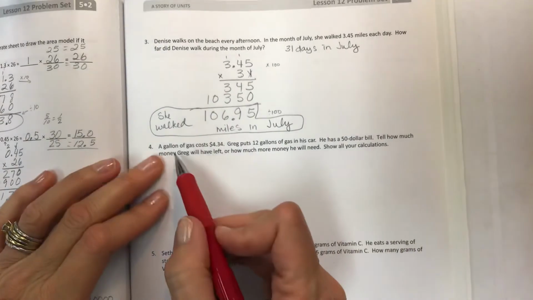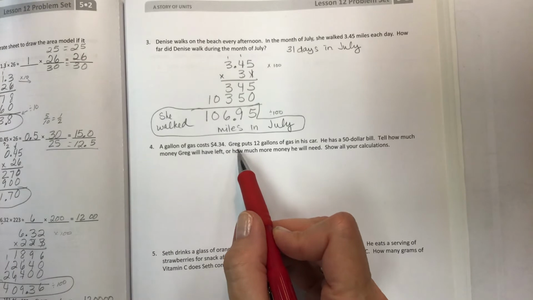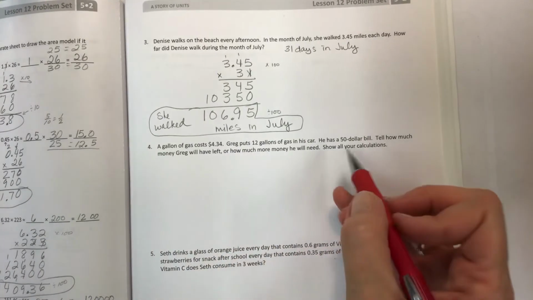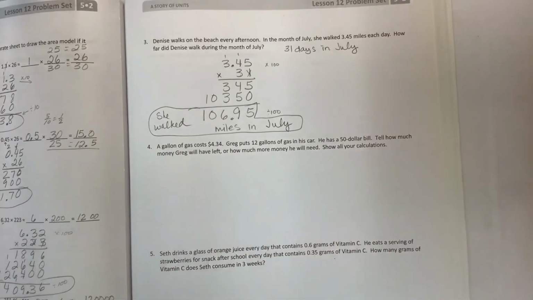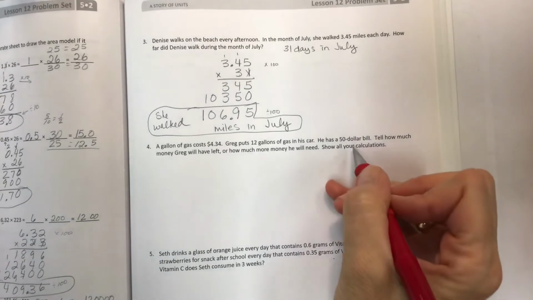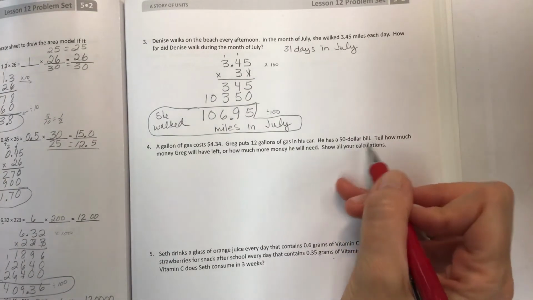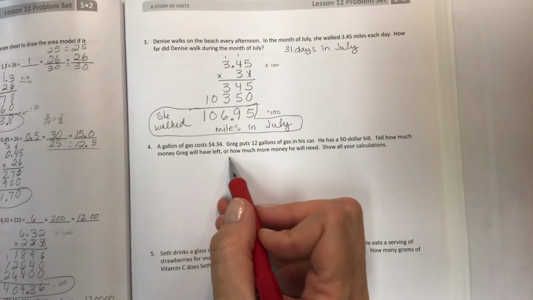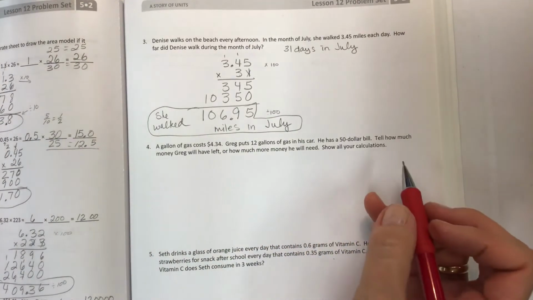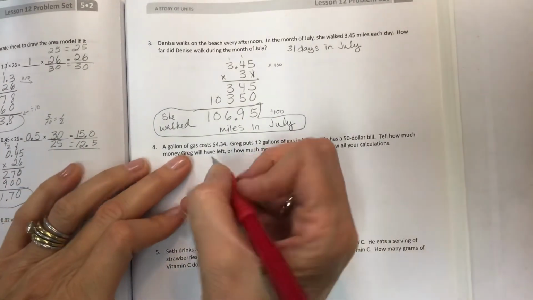Okay, a gallon of gas costs $4.34. Greg puts 12 gallons of gas in his car. He has a $50 bill. Wow, lucky Greg, because I never have 50s, but thank you very much. Tell how much money Greg will have left or how much money he will need. Show all your calculations.